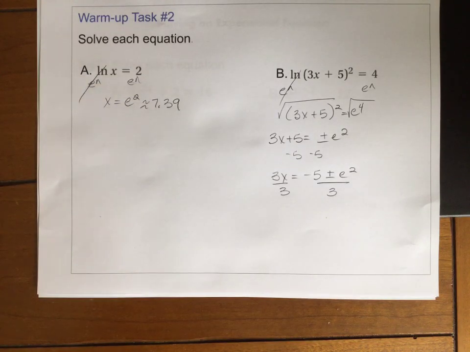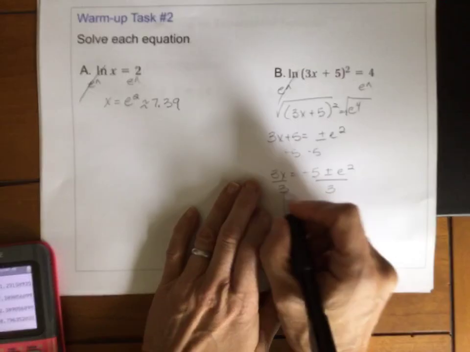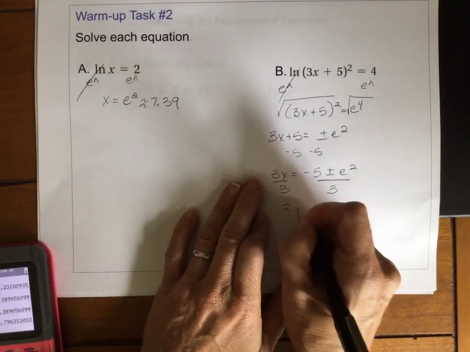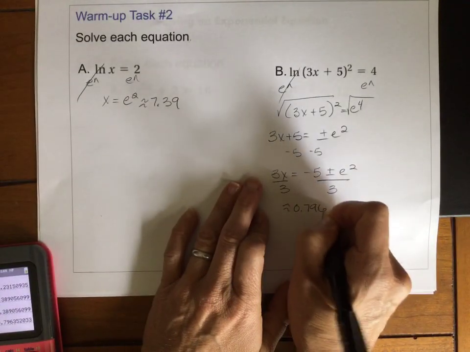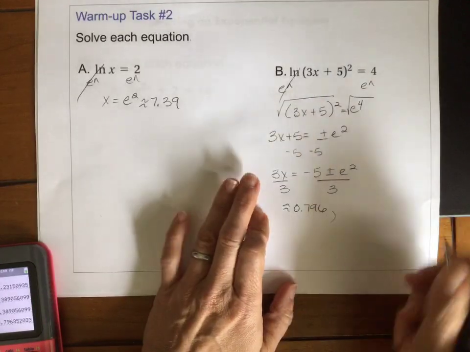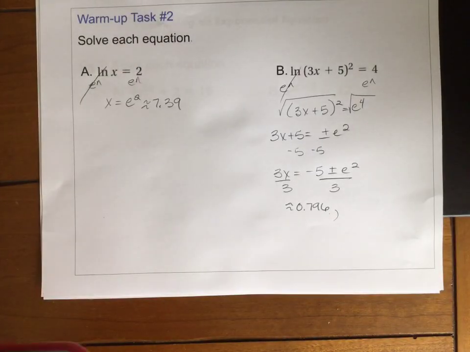So if I do negative 5 just plus e squared, and I divide that by 3, one of my decimal answers is about 0.796.